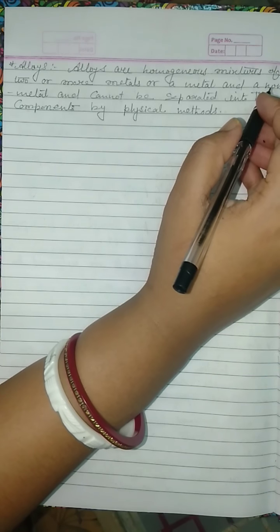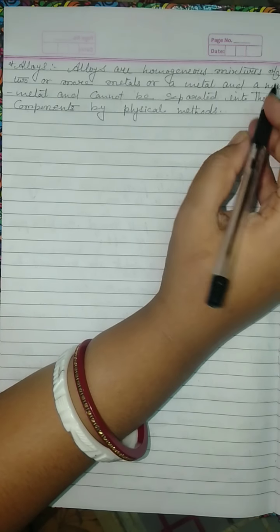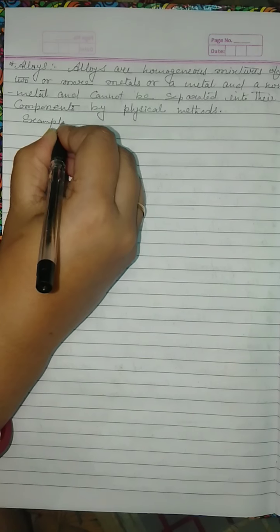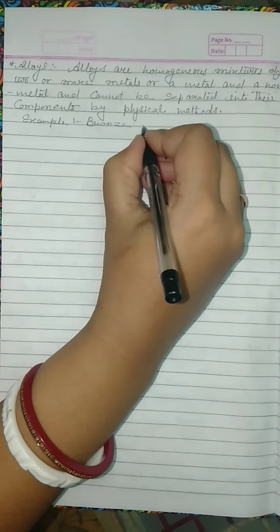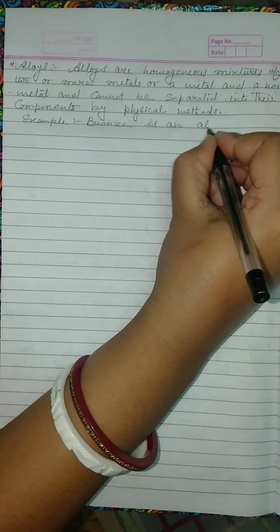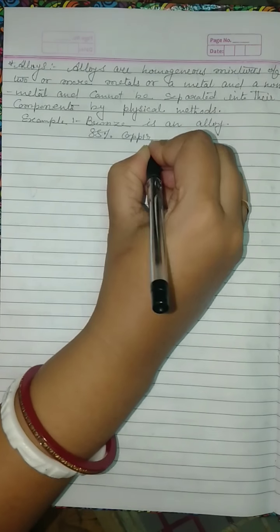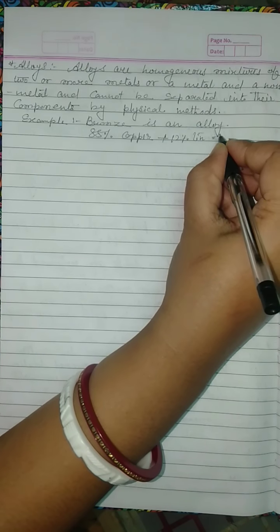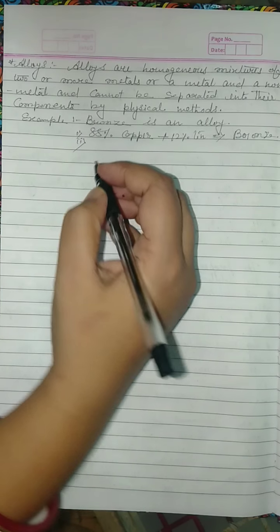अलॉय क्या होता है? अलॉय एक होमोजीनियस मिक्सचर है, इसमें टू और मोर मेटल्स और अ मेटल और अ नॉन मेटल मिक्स टू ईच अदर, इट्स कैनॉट बी सेपरेटेड, इसको अलग नहीं, कोई भी फिजिकल मेथड से इसको अलग नहीं किया जाता है. जैसे कि एग्जाम्पल ब्रोंज. ब्रोंज इज एन अलॉय जिसमें क्या होता है ना, 88% कॉपर, 12% टीन मिक्सअप होके क्या बनता है? ब्रोंज बनता है, एंड दिस इज द अलॉय. ओके, now the next example, brass.